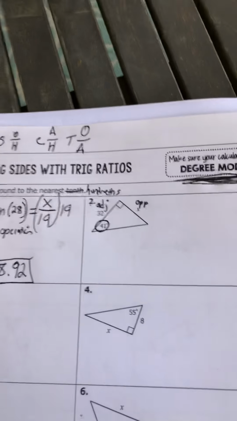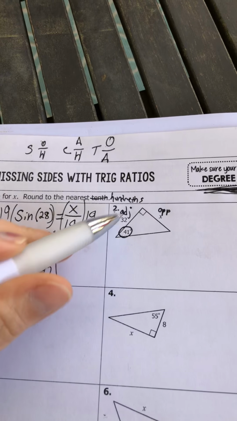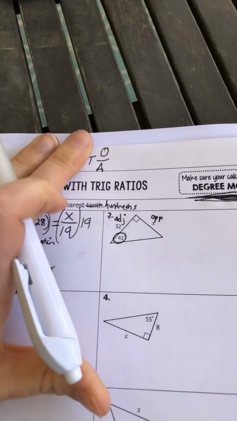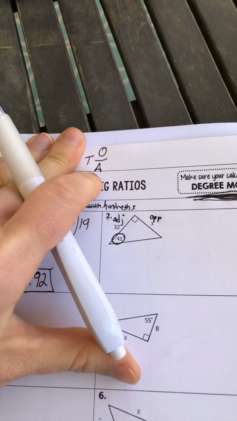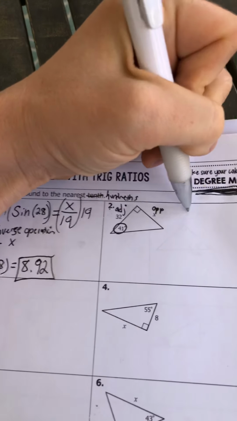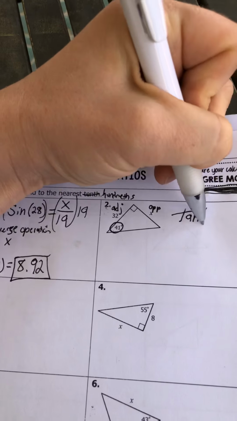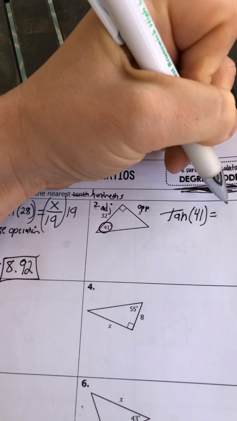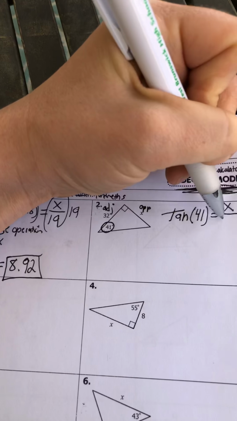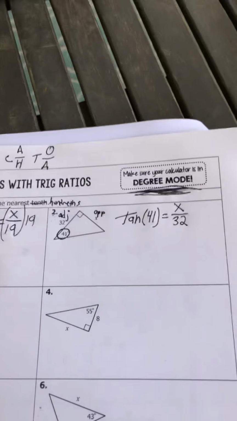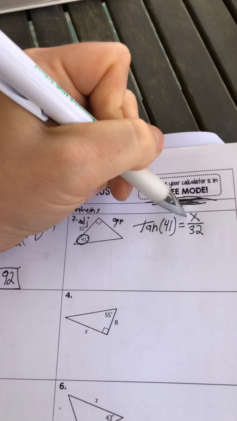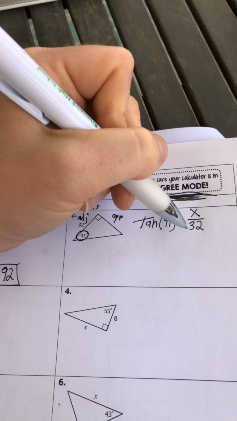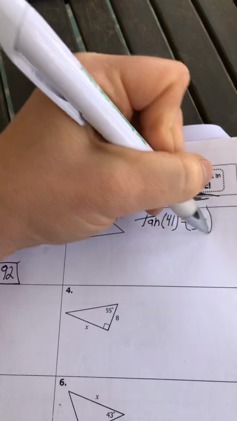So when we set up our trig ratio, we want to have one that deals with our adjacent and opposite. So those both have hypotenuse, so it can't be those. It has to be tan because that's got opposite and adjacent in it. So I'll write out tan of my angle, which is 41 degrees, equals our opposite, which is x, divided by our adjacent, 32. Now we want to solve and get x by itself. Okay? Numbers on the bottom, so x is being divided by 32, so we will multiply 32 to both sides.